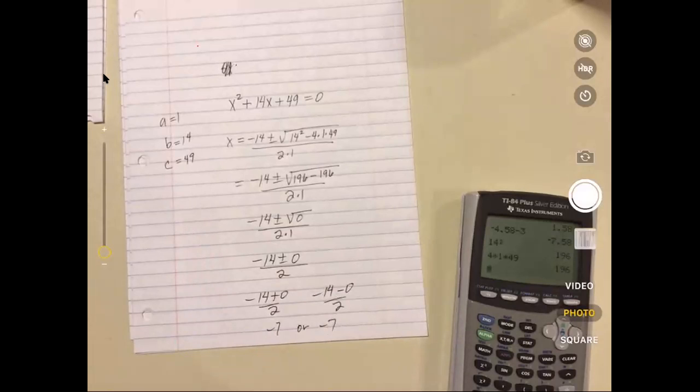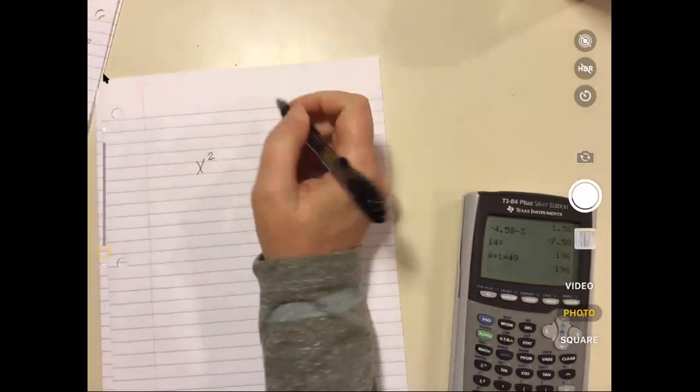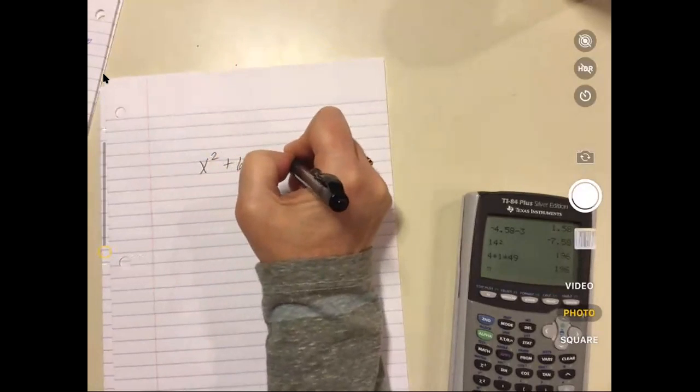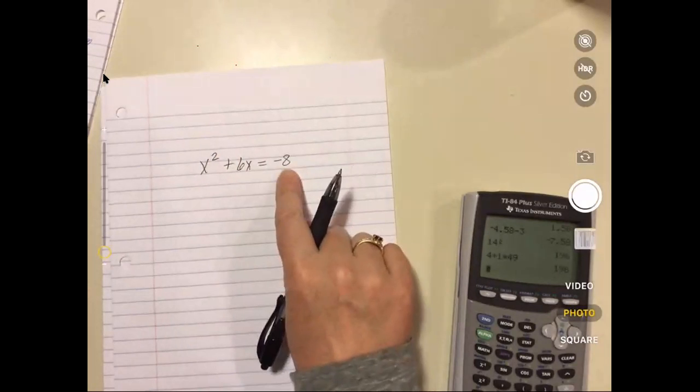Can you solve this equation? X squared plus 6x equals negative 8. So do you want to solve it with the formula or by factoring? Because either way will work. We have to get a 0 over here first.